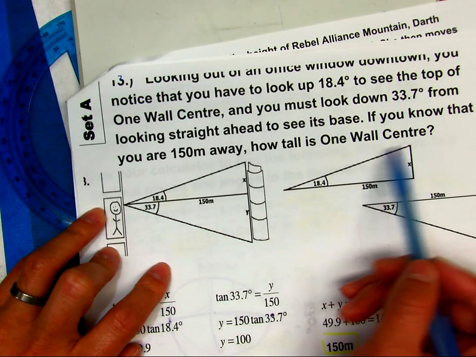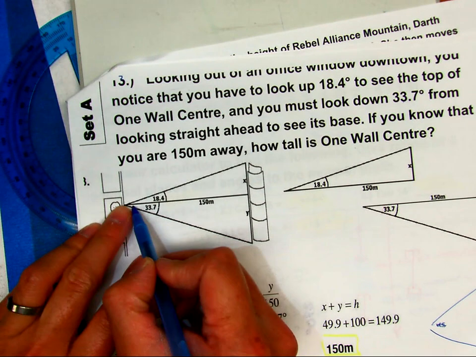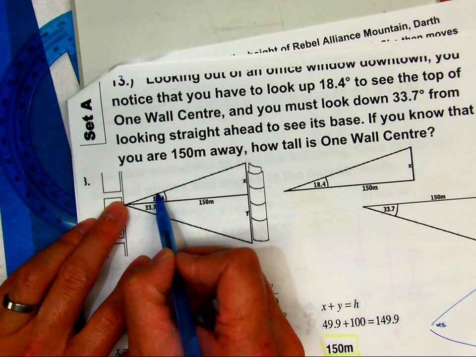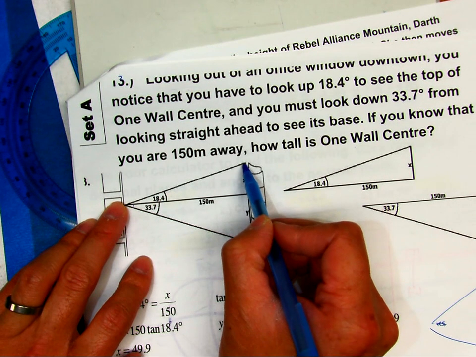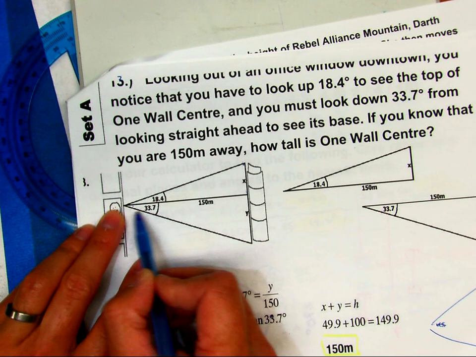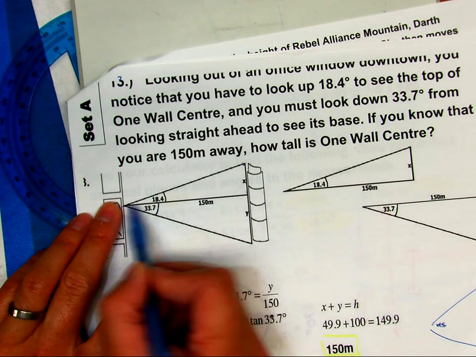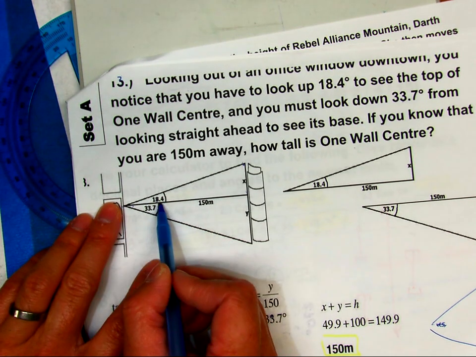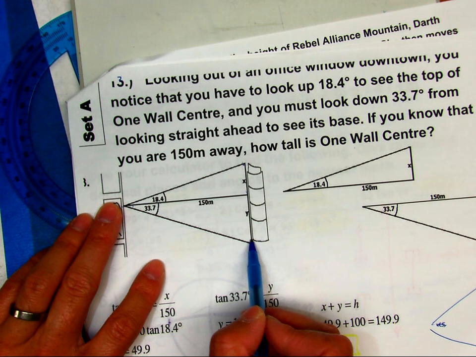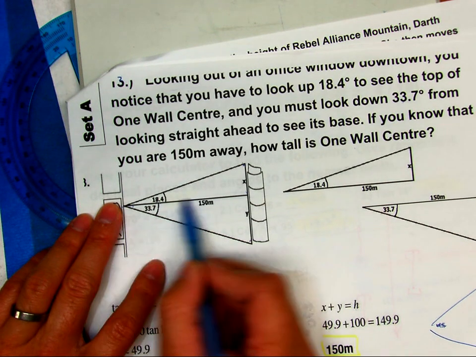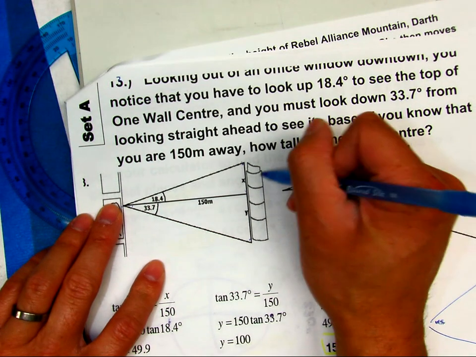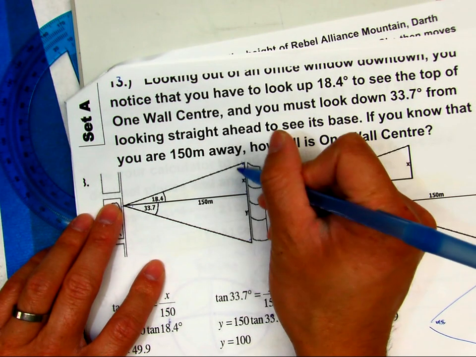So essentially what you do is you look up 18.4 degrees, and then you see the top. And then looking straight ahead, that's your line of sight, you have an angle of depression of 33.7 degrees, you look down and find the base. You're 150 feet away, and you're trying to find h, which is x plus y. So basically I have two triangles, 1, 2.